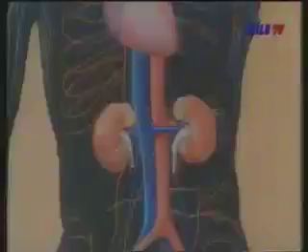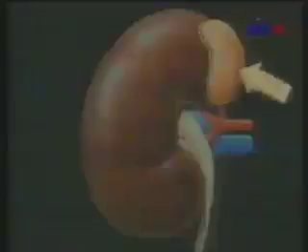Concerning the etiology of stone formation, there is a familial tendency. That's why if any member of your family has a stone, you should be careful, at least concerning the water intake. So the water intake, hydration and dehydration, is a very important factor. The familial or genetic factor is another factor. Inflammation of the urinary tract is another factor.